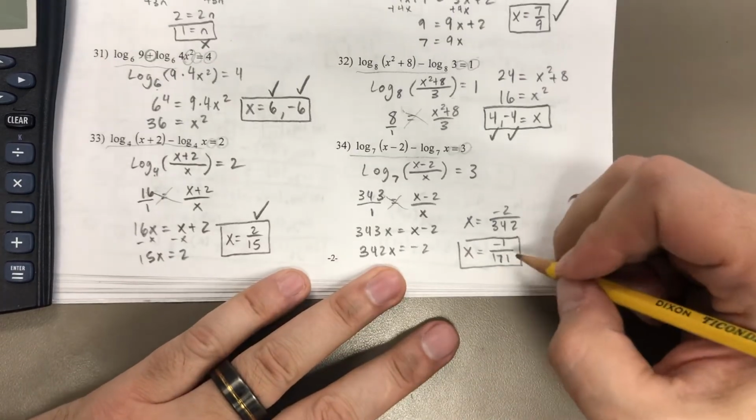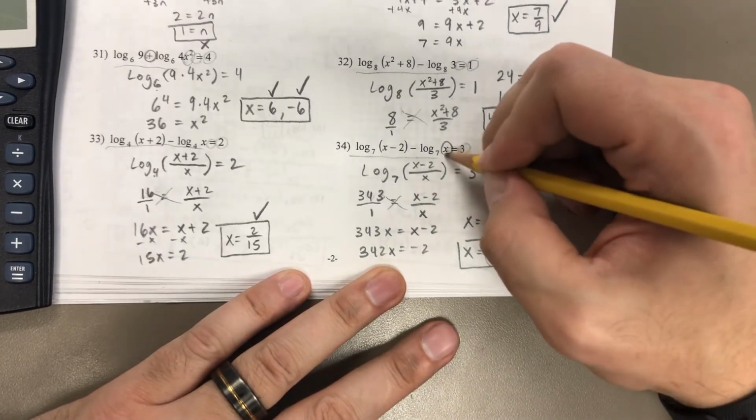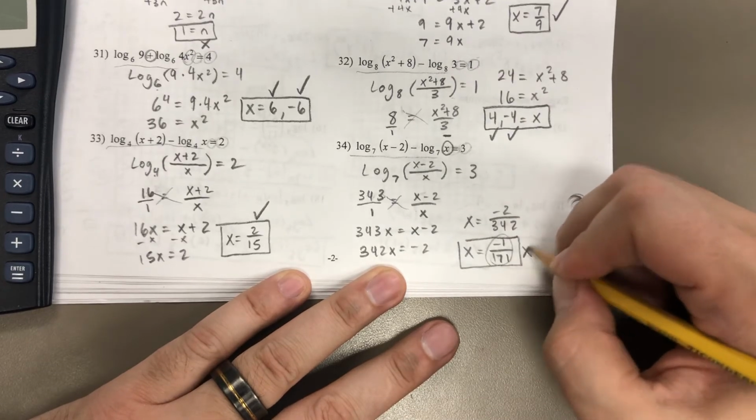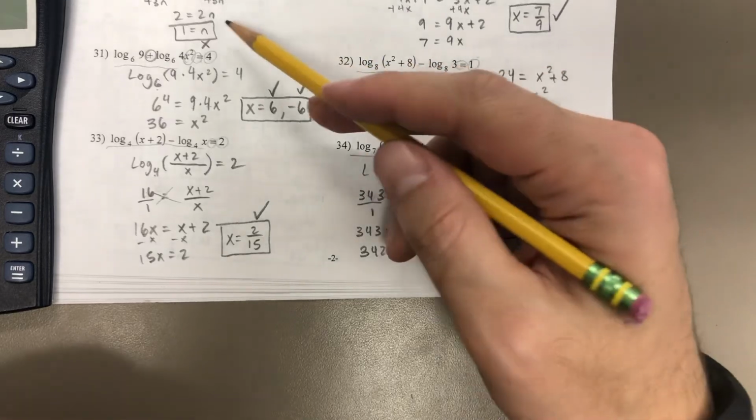And then this one, however, since I have a negative, it's already a negative number. If I plug it in for x on this, it's a negative number overall. So that means that this one does not work. So this is going to be extraneous. So the two extraneous solutions are going to be 34 and 29.